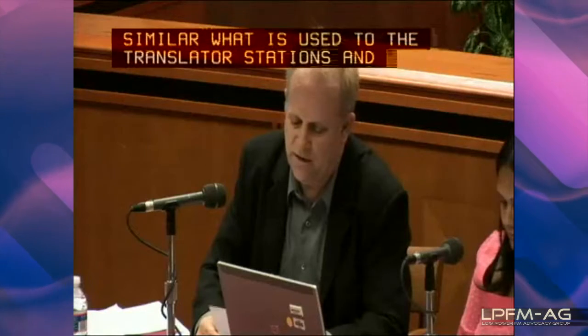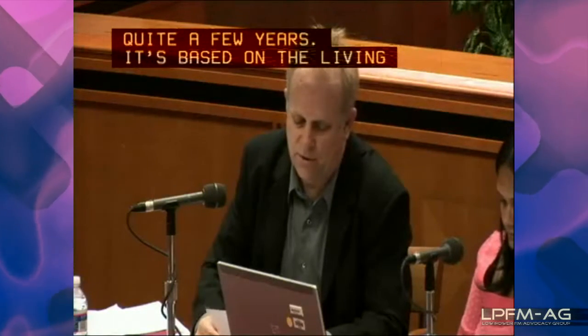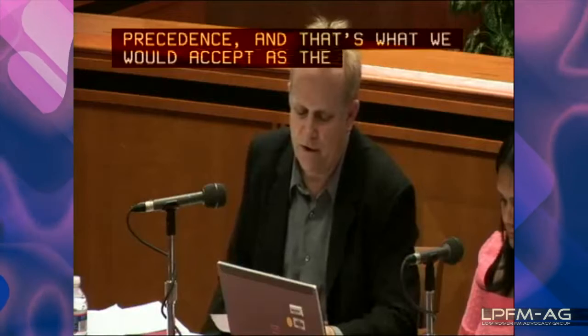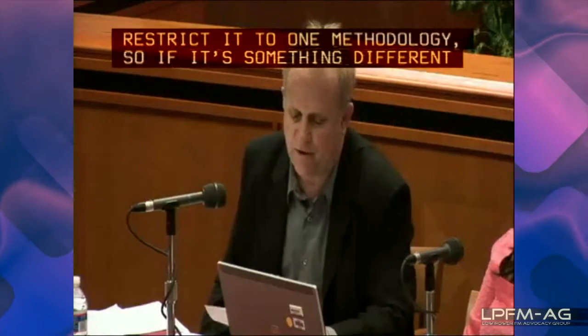It's based on the Living Way precedents, and that's what we would accept as a demonstration of no interference. So that's kind of the methodology. Although the rule states proof of no interference, so we can't restrict it to one methodology. So if it's something different than that, then we would have to evaluate it.